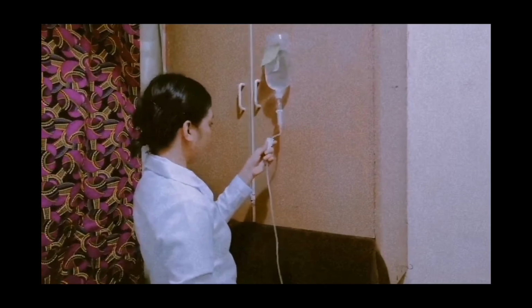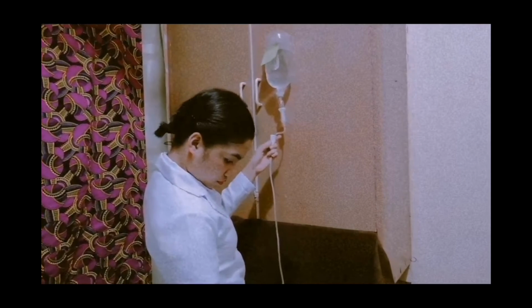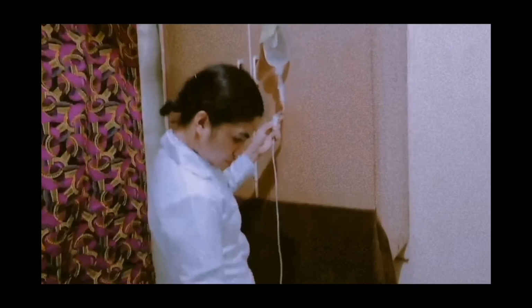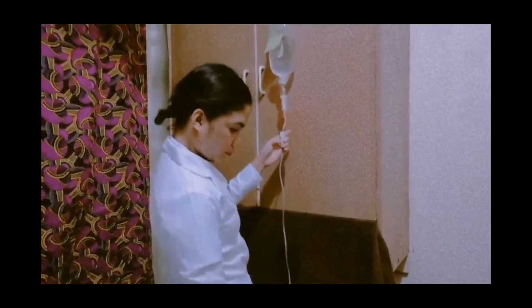Next is to observe patency of IV tubing. IV line must be free of kinks, knots, and clots for fluid to infuse at proper rate.